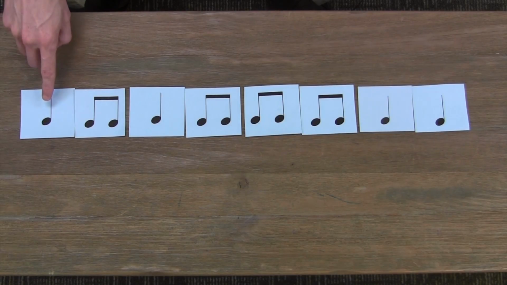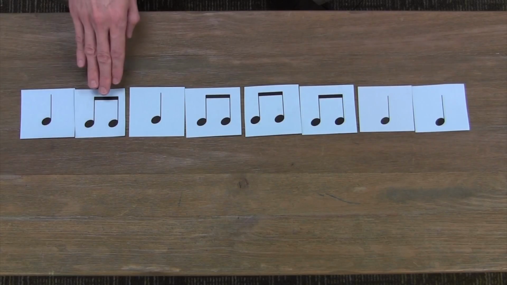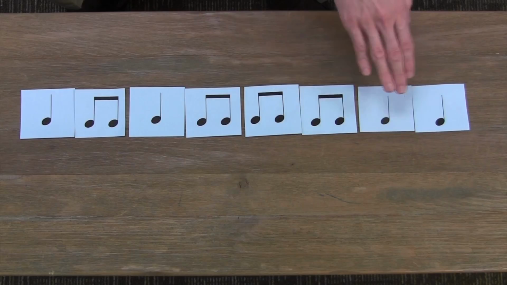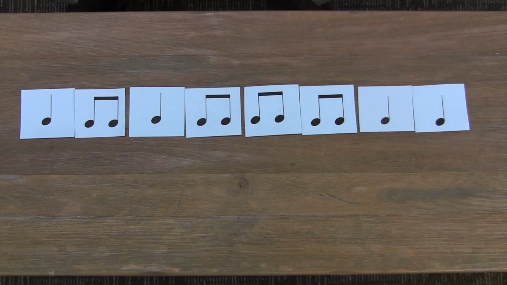We're going to start with the ta. Ta, ti, ti, ta, ti, ti, ti, ti, ti, ti, ta, ta. Good. Now, when we play chords, we're not going to play a chord on every note. We're only going to play a chord on the strong beats.